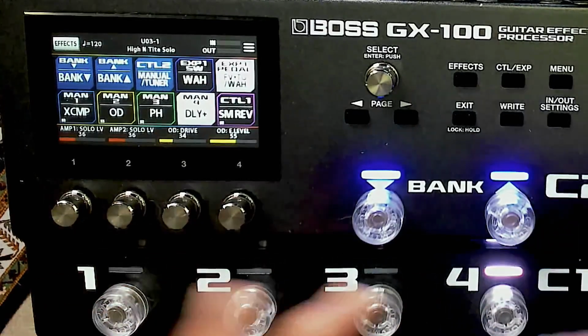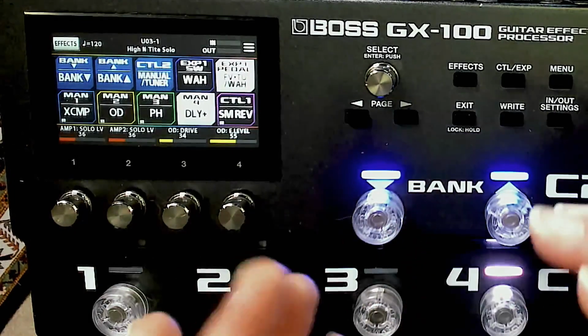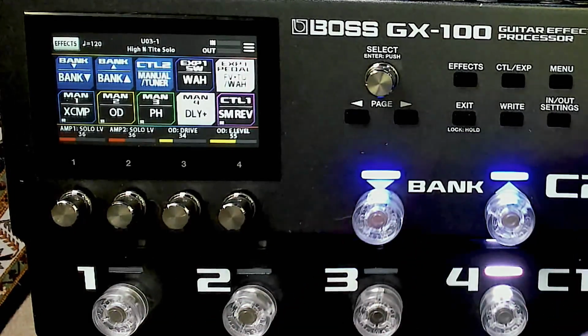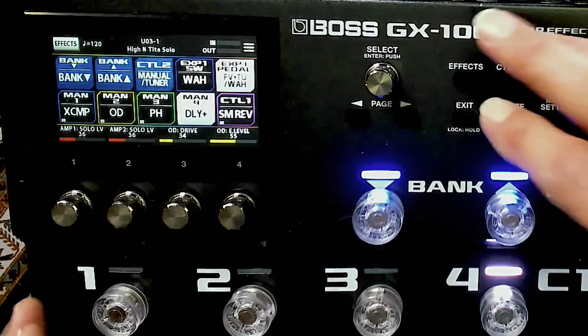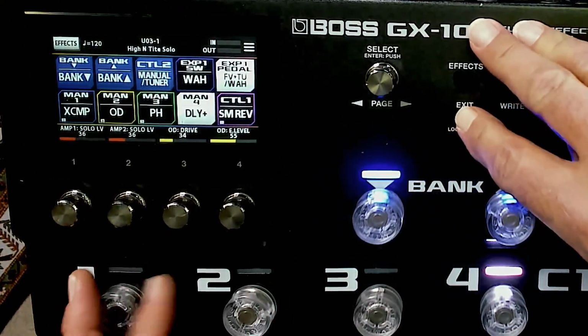That's going to leave, what did I have set up? I had my solo boost still on, so that's going to leave me a little bit louder, and I have my delay level louder. How did I do the delay level? Let's look at that real quick.